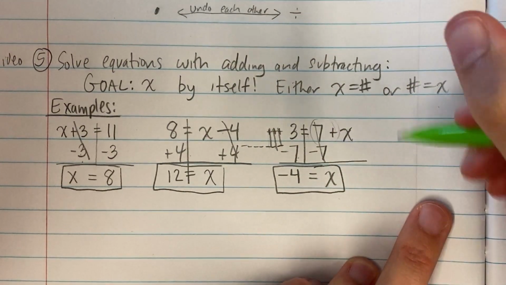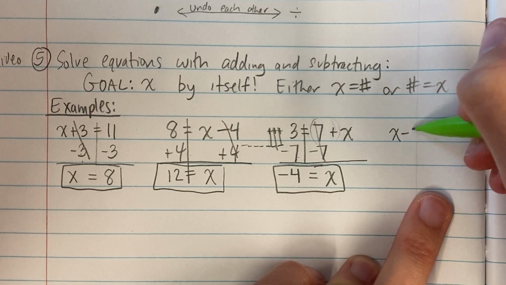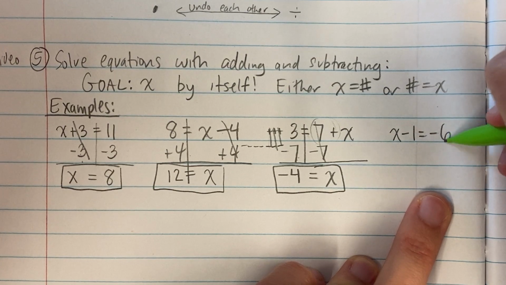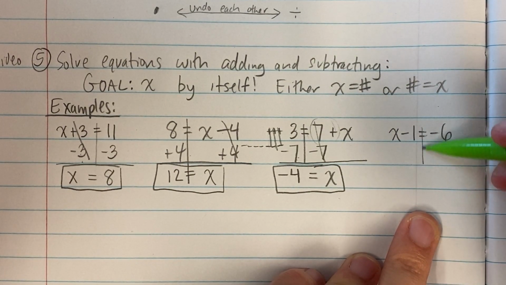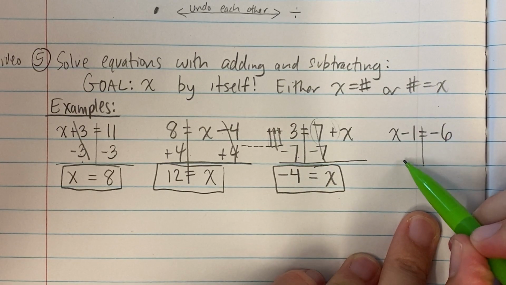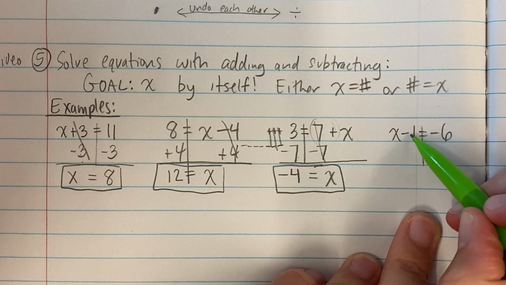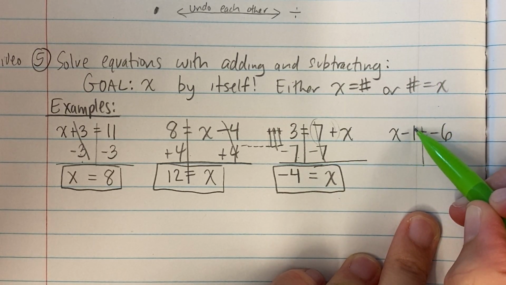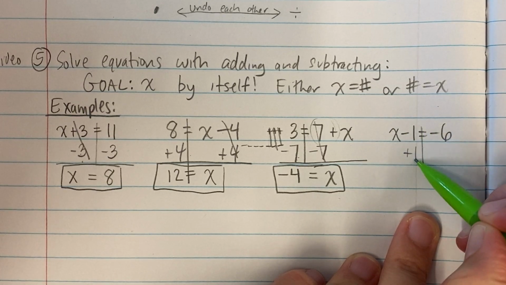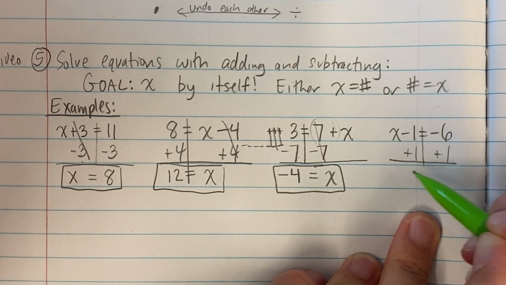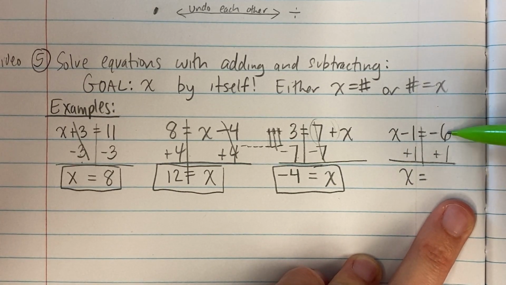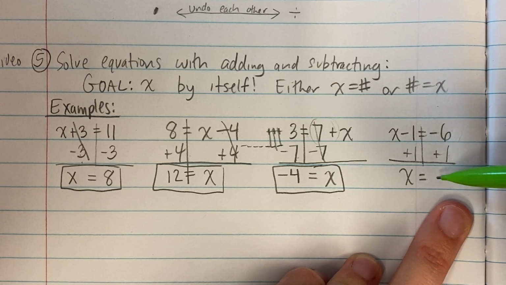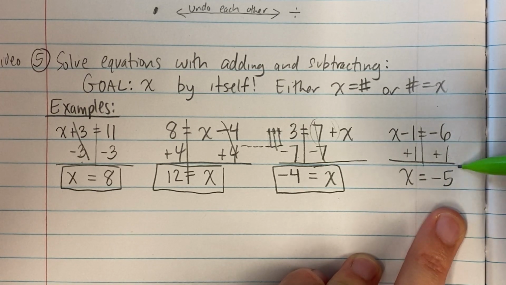Let's do one more example, and then you'll have a chance to try it out. x minus 1 equals negative 6. Here's x. Here's my equal sign. It's a wall. Whatever I do on one side of the wall, I have to do on the other side of the wall. In this case, I have minus 1. How do I get rid of minus 1? I do plus 1. This is x equals negative 6 plus 1. I have 6 holes in my boat. I patch 1. I still have 5 holes in my boat, negative 5.